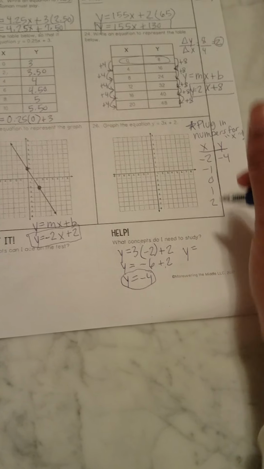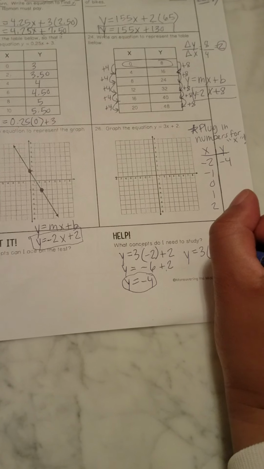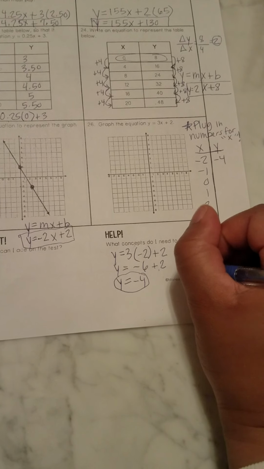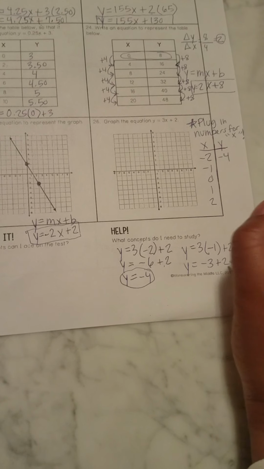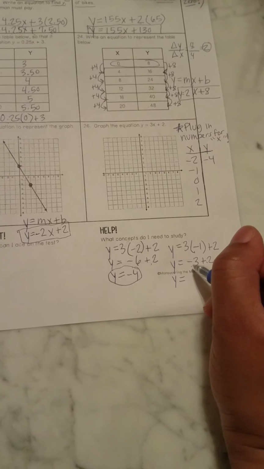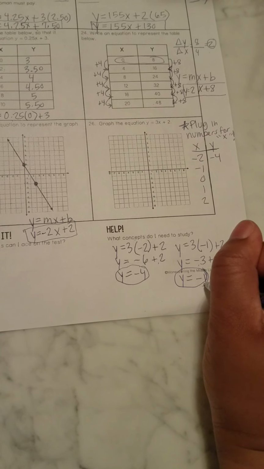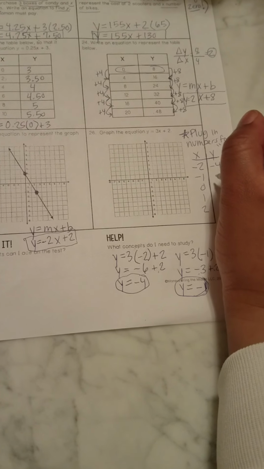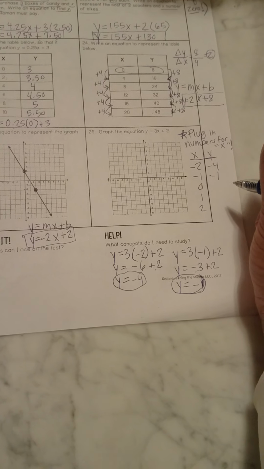So I'll do another one just so you can see. y equals the same equation. So 3, where the x is, I'm going to put in my next x, -1, and then +2. So then you would just go ahead and solve. So y equals 3 times -1 is -3 and +2. So y equals -3 plus 2. Make sure you pay attention to your negatives. -3 plus 2 is -1. So I'll put -1 where x is -1. And so you would just do that for all of them.